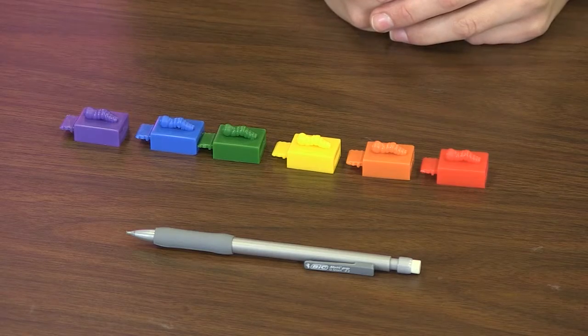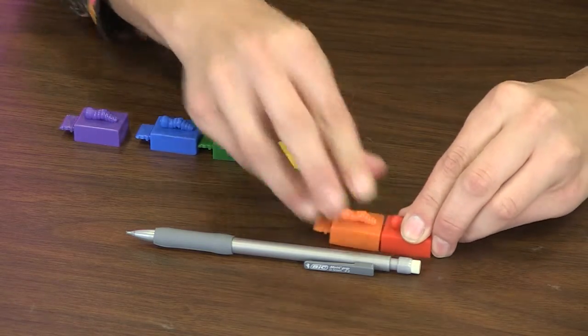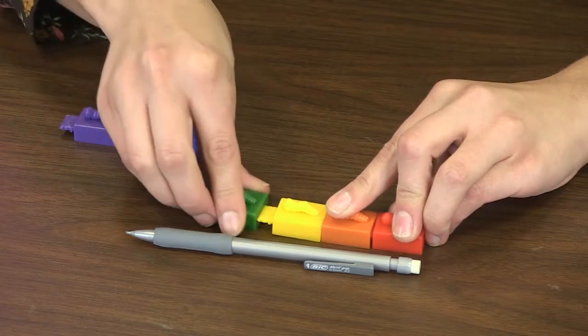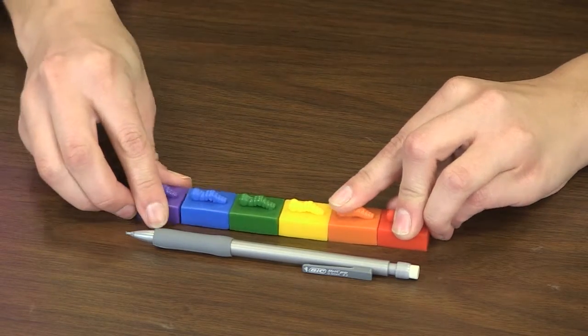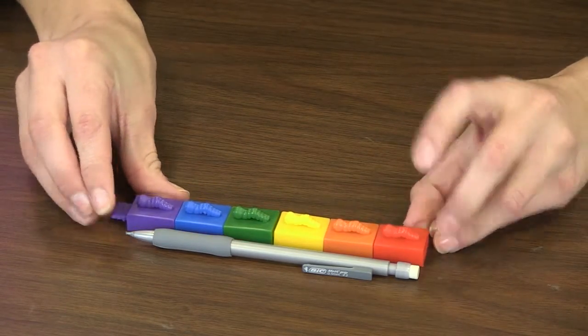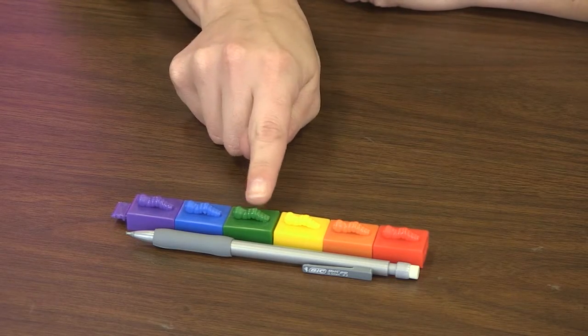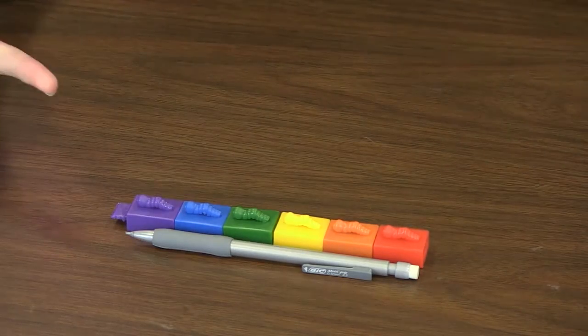Look at this pencil. We will consider the length of the pencil the whole. I can connect 6 of these inchworm pieces end to end to partition the pencil into 6 equal lengths. Each piece represents 1/6 of the pencil's length. I could then count them as 1/6, 2/6, 3/6, 4/6, 5/6, and 6/6, which is 1 whole.